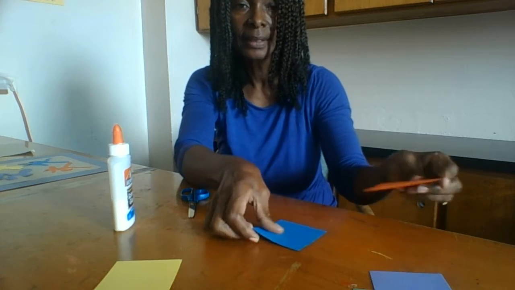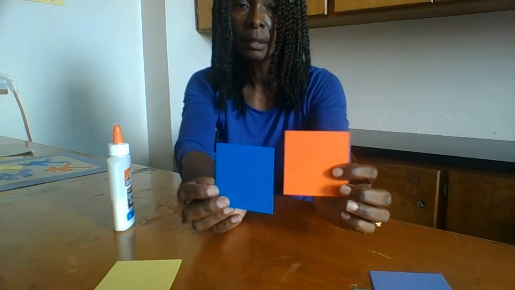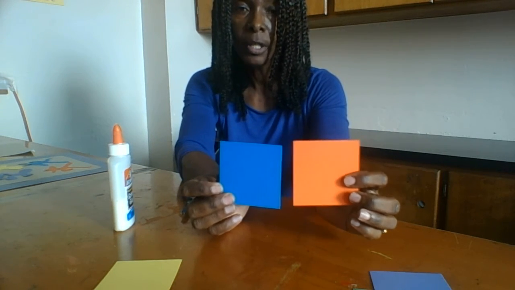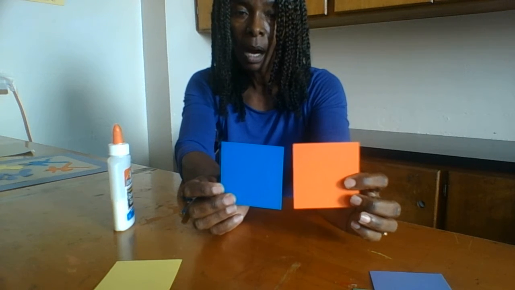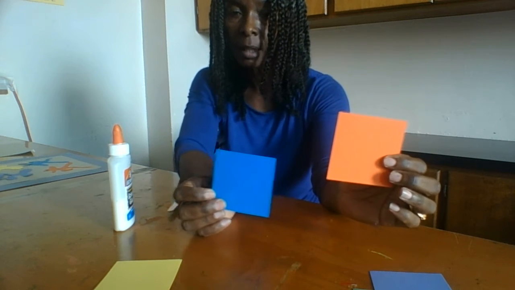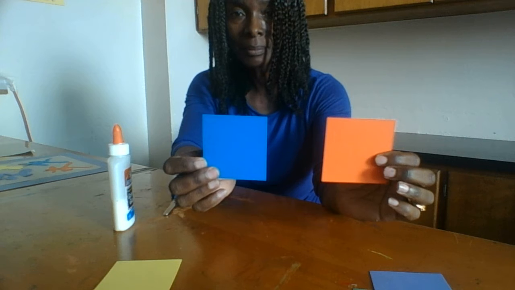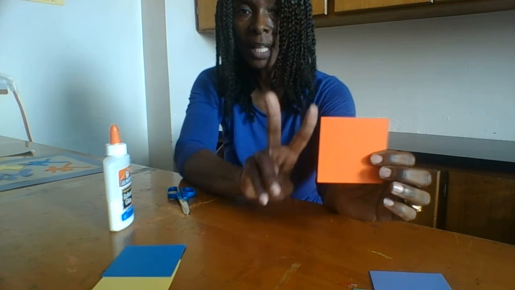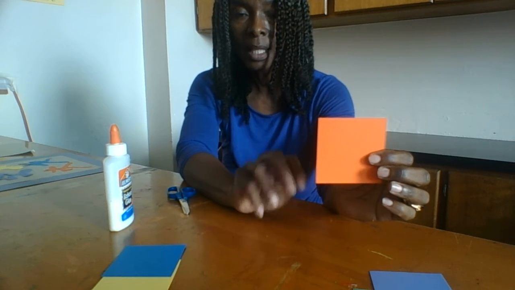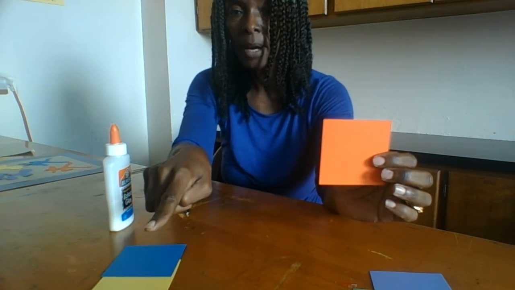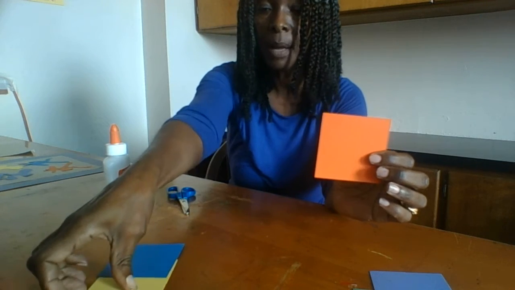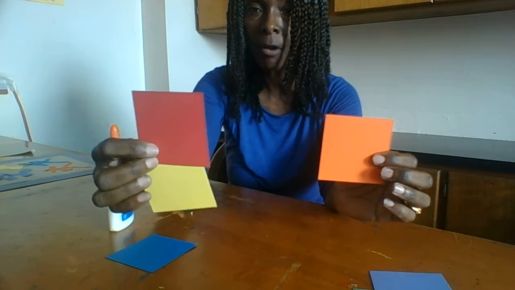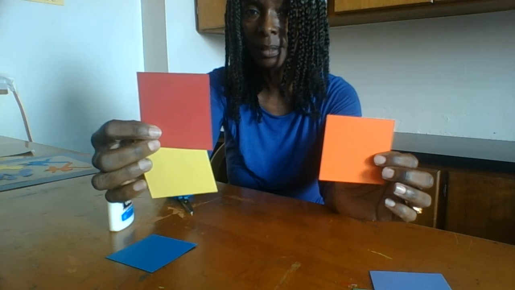And the last set of complementary colors are orange and blue. Orange is the secondary color and blue is the primary color. Orange is secondary because it has two primary colors in it. The two primary colors that make orange are red plus yellow.